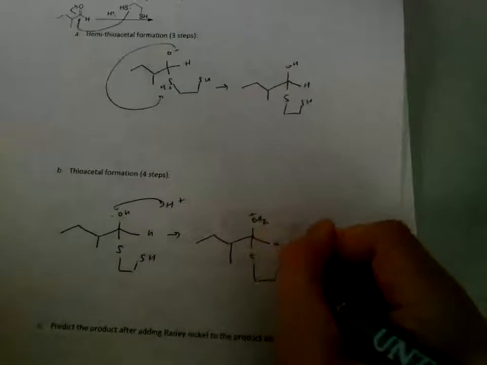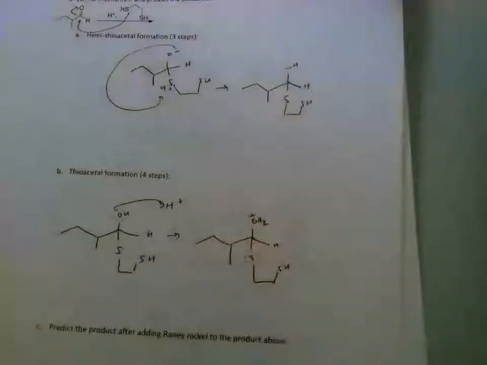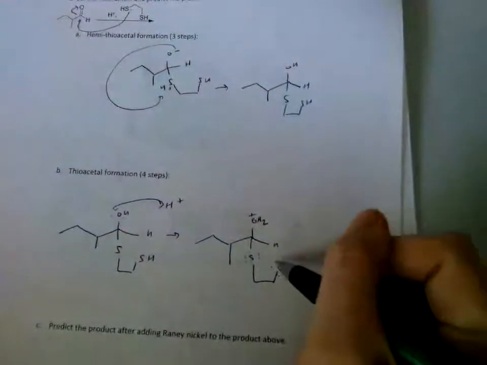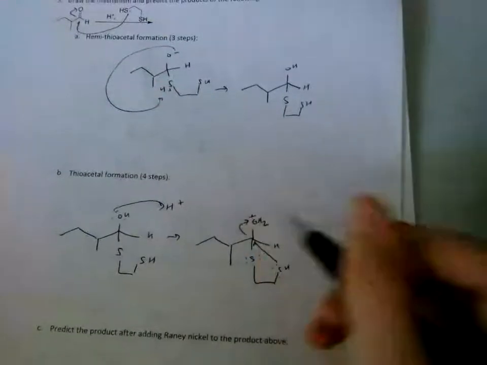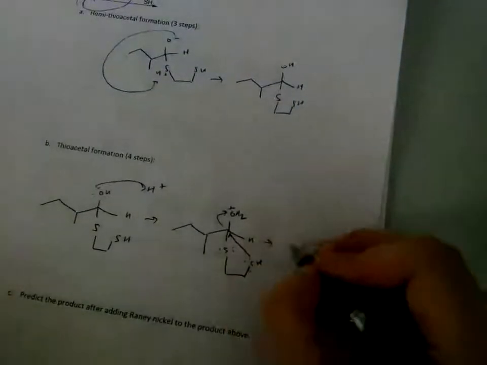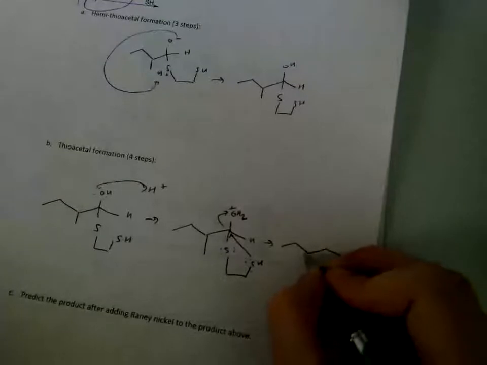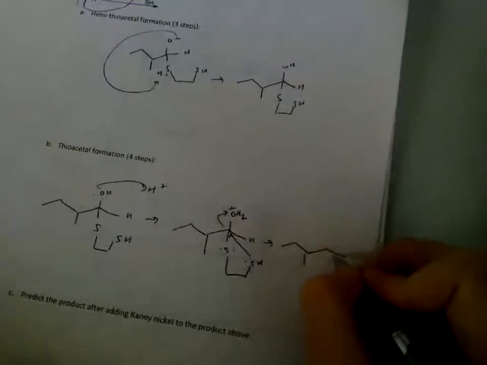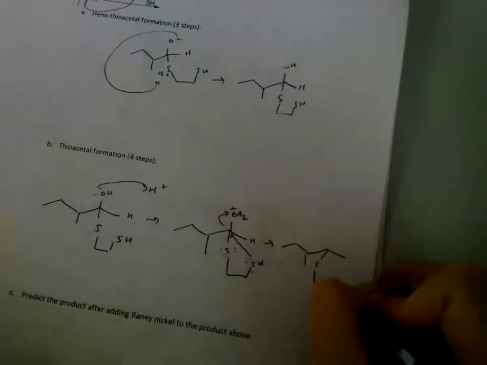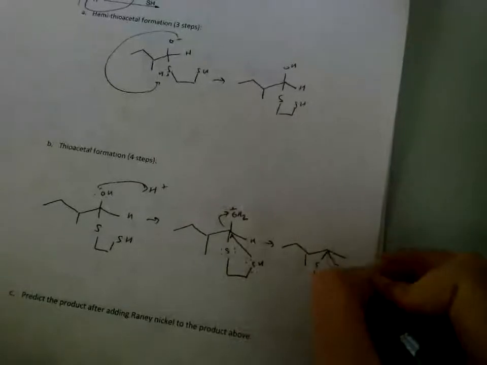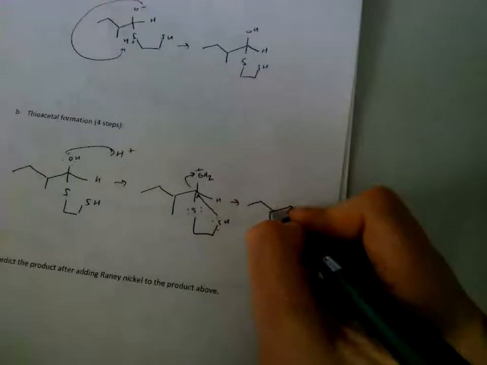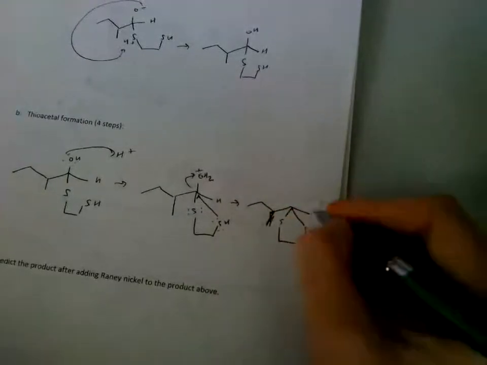And then your sulfur, this sulfur right here, will come and attack and kick this out. And you'll make this leave. So you have S, S. This is a methyl group. I don't know why, I didn't draw it attached fully, but it's just one methyl group there.